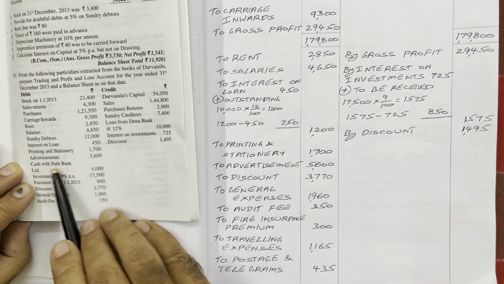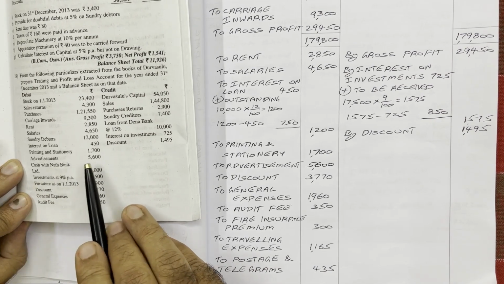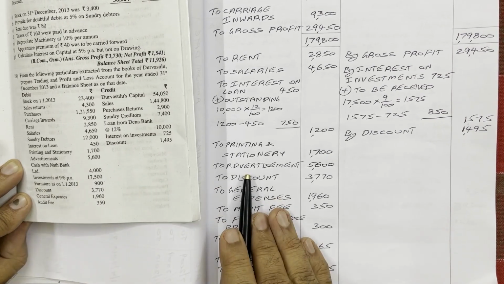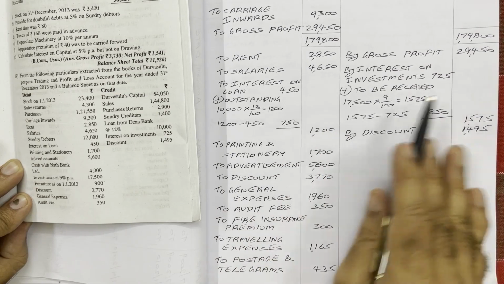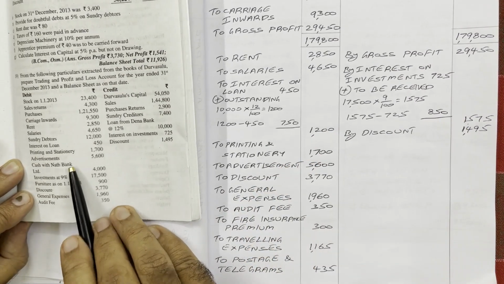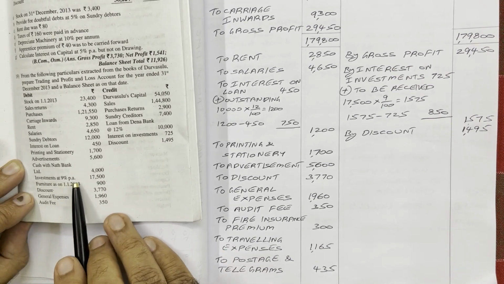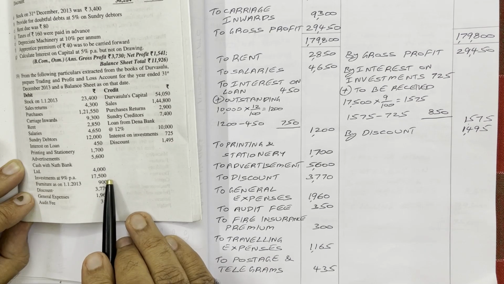Next, cash with North Bank Limited, means bank balance. Bank balance is an asset. It is not an expenditure. Only expenses, losses, incomes and gains we have to show in the P&L account. So don't show this item. This is a balance sheet item. Ignore it. Next, investments at 9% per annum, 17,500.